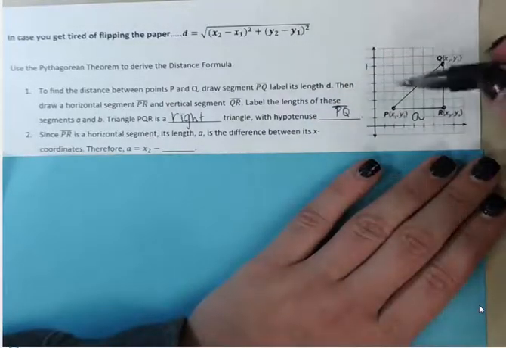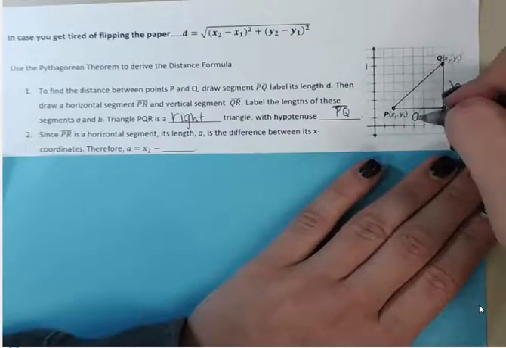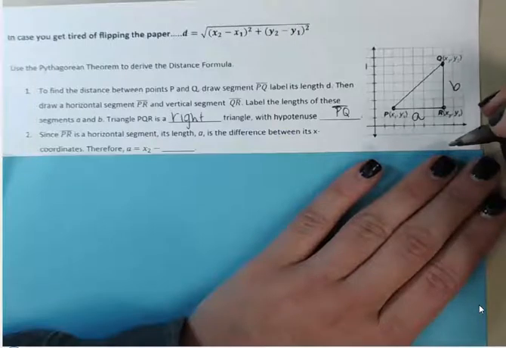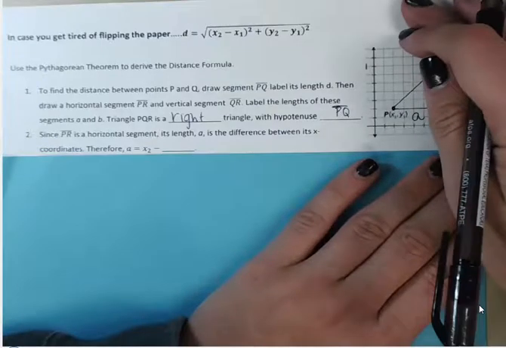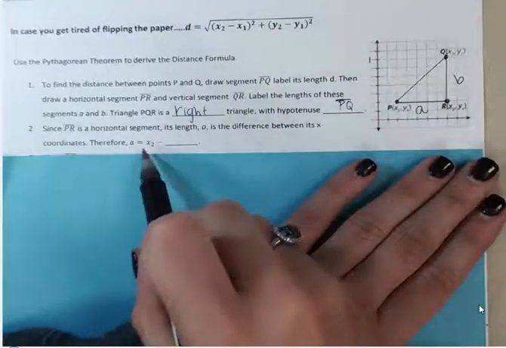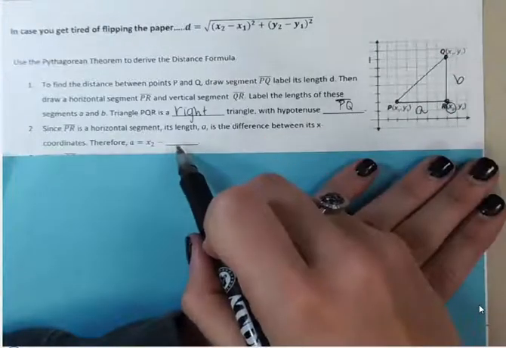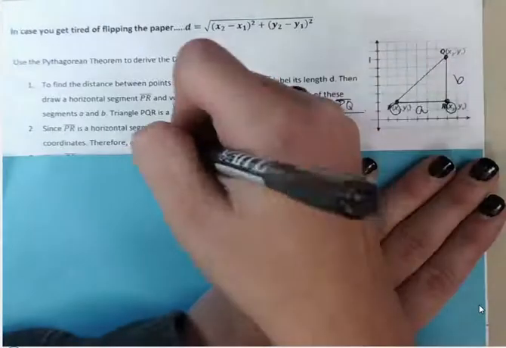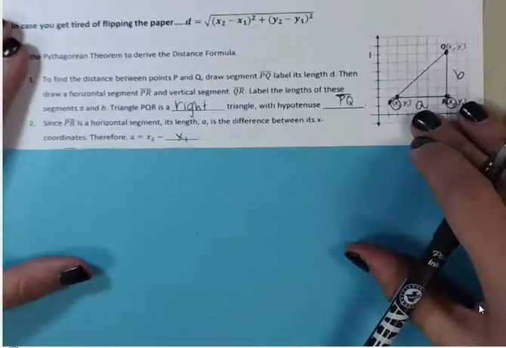Alright. Since PR is a horizontal segment, its length A is the difference between its x-coordinates. So, it's the difference between these two. That's how long A is. Therefore, A is equal to x2 minus x1, because difference, we're always talking about subtraction.